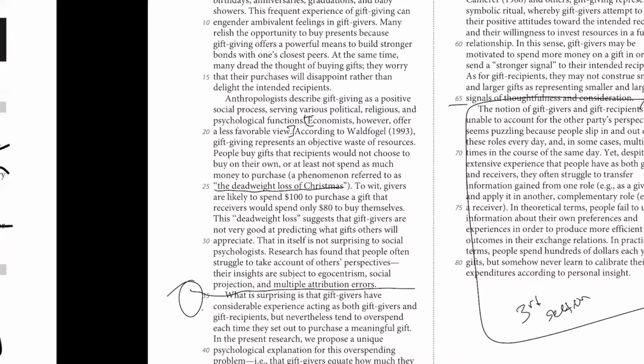To wit, givers are likely to spend $100 on a gift that receivers would spend only $80 to buy themselves, right? So gift givers are spending a little more money than recipients would themselves. This deadweight loss, remember, we're referring back to this parenthetical statement they've added here earlier in lines 24 through 25. This deadweight loss suggests that gift givers are not very good at predicting what gifts others will appreciate.